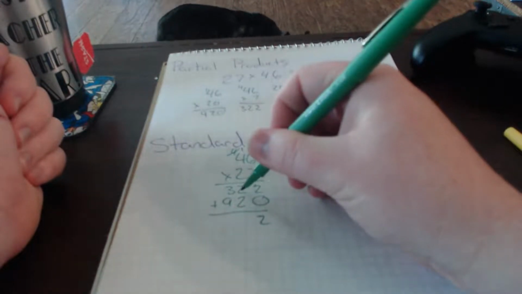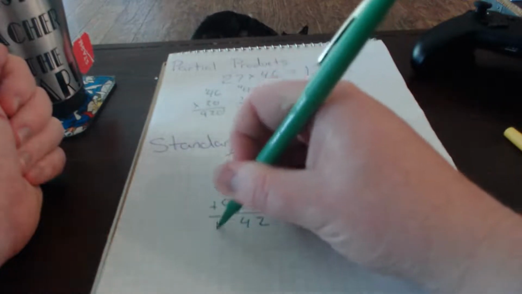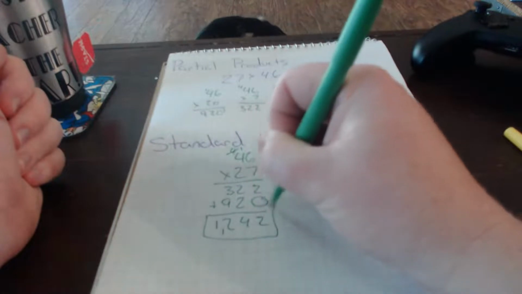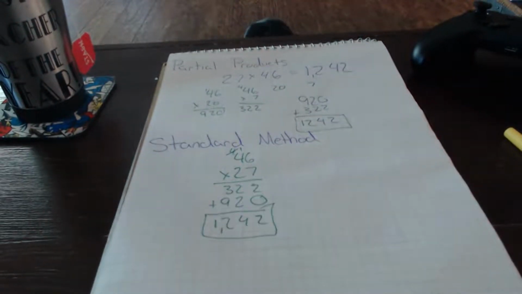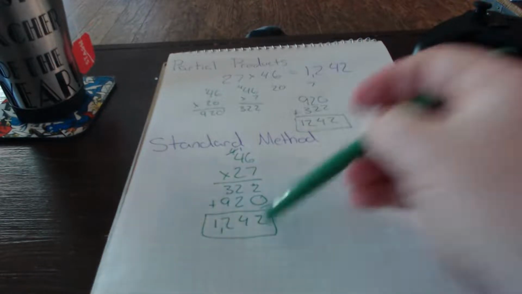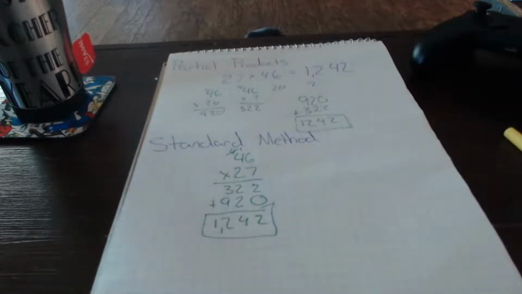2 plus 0 is 2. 2 plus 2 is 4. 3 plus 9 is 12. Once again, we get the exact same answer. So you can multiply any way that you would like, as long as you come to this answer. I just wanted to show you some different processes. I'm going to do one more.